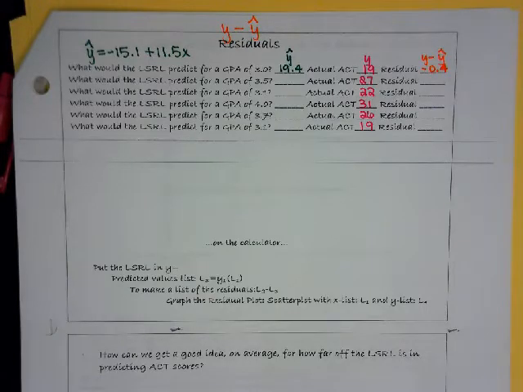Just leave it at 2 decimals. I just followed what you did, 19.4.